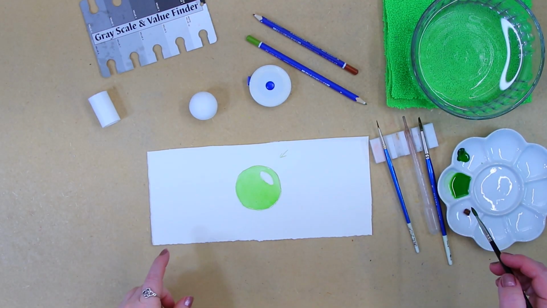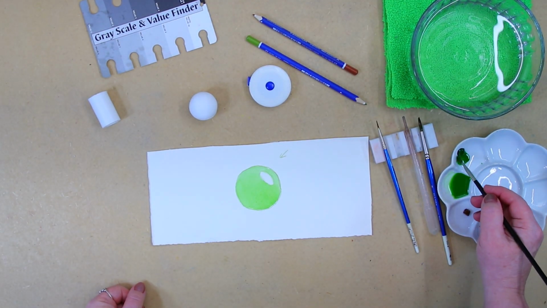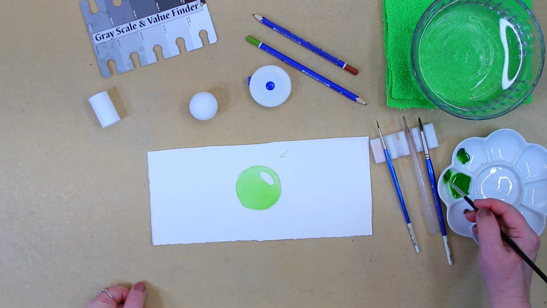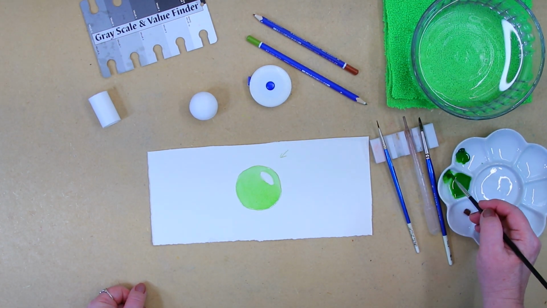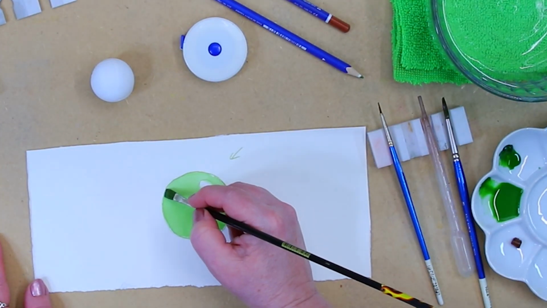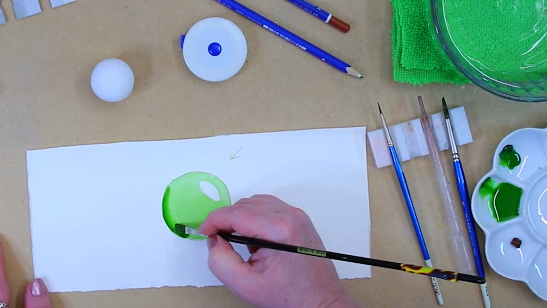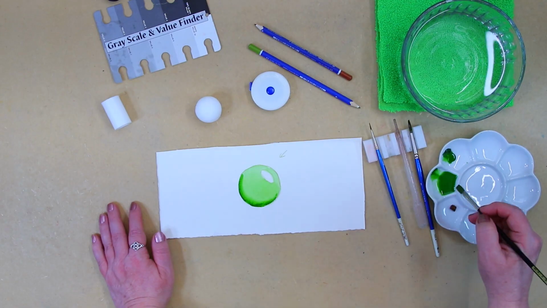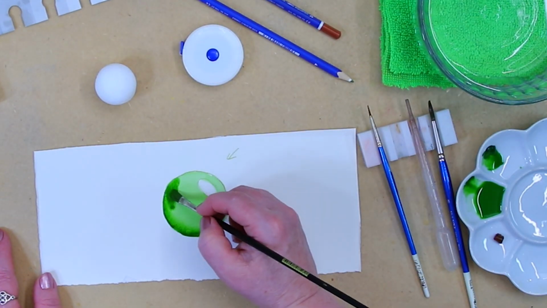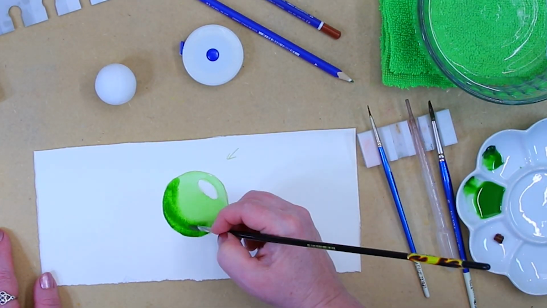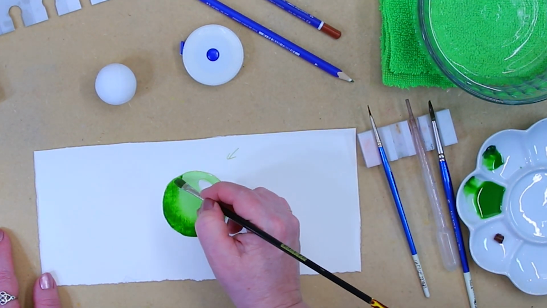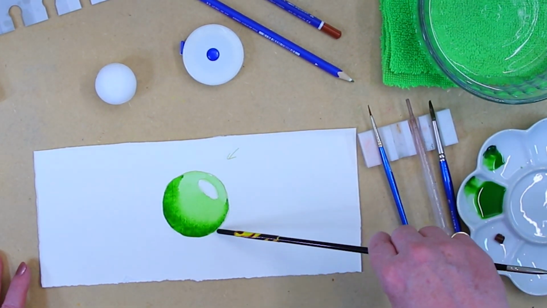Now, while the paint is still a little damp, what I'm going to do is take a thicker version of the same color, just mixing it up a little here, and I'm going to put it along the bottom left-hand side of my sphere. So the left-hand side and the bottom, that's where the shadow area is. The top right-hand side is where the highlight area is.